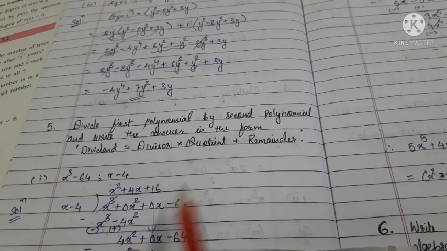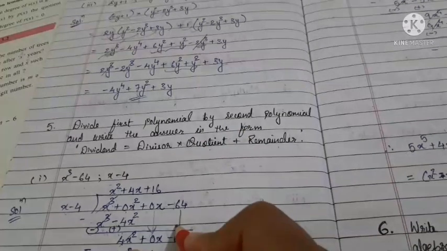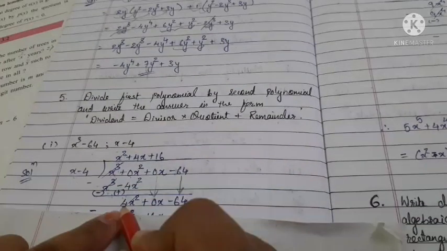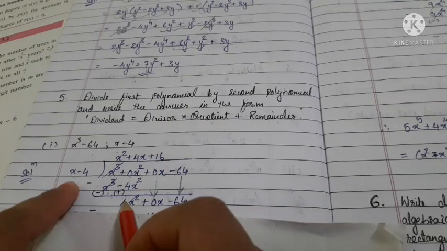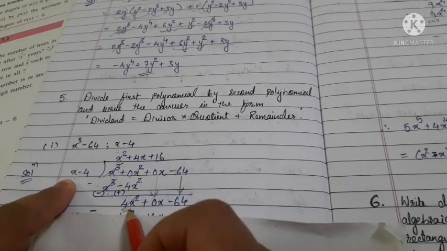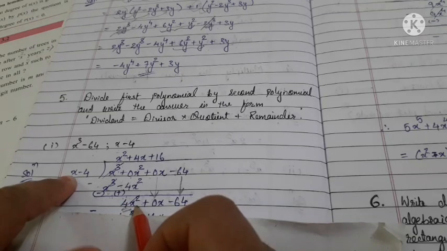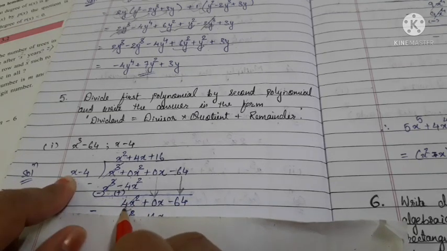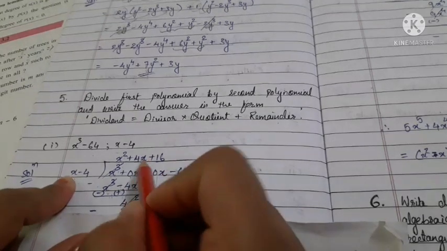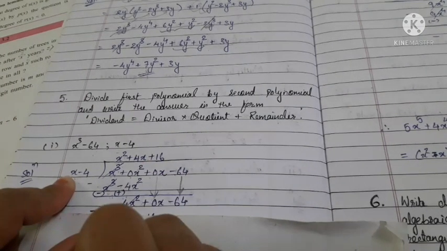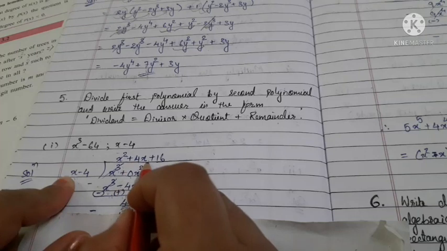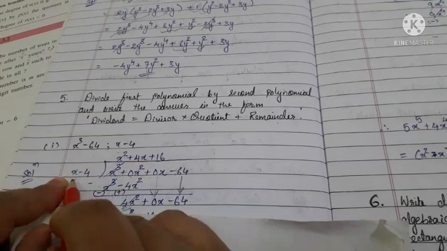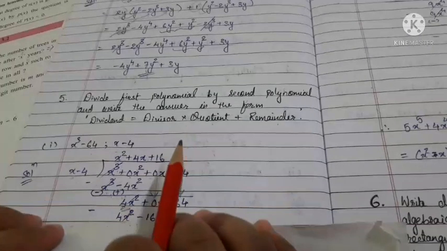0x as it is, you have to copy down. Minus 64 you also copy down in the same way. Next step, your target is 4x square. Now what do you have to multiply with this x so that you get 4x square? Now see, 1x is already present. So only 4 is required. So I will write 4x. This 4x square is positive, so I will write plus 4x. 4 into x, that is 4x square.